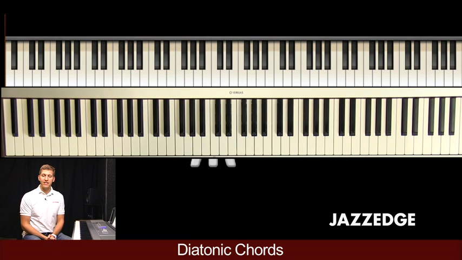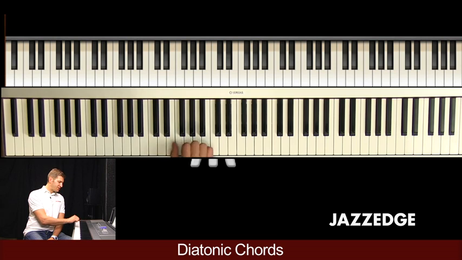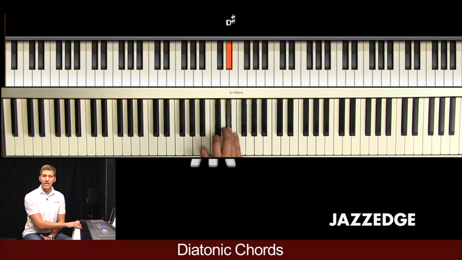How about the 7th scale degree in the key of E major? Same logic applies. We're going to start on E, and we're going to count up to the 7th note of the scale, the 7th scale degree. 1, 2, 3, 4, 5, 6, 7. So the 7th scale degree in the key of E major is D sharp.